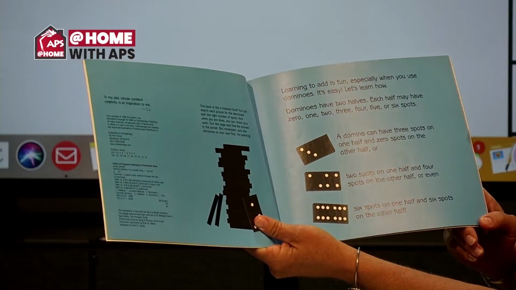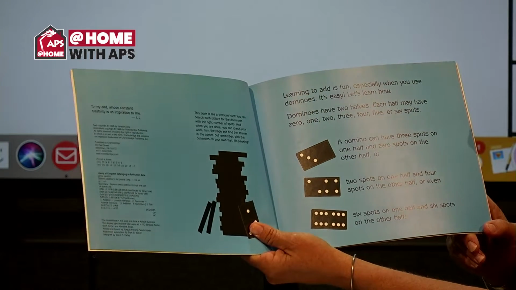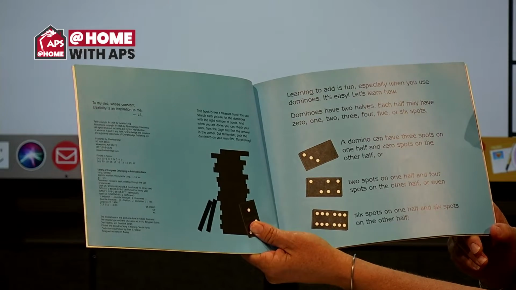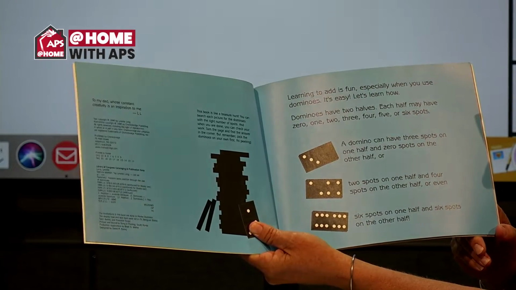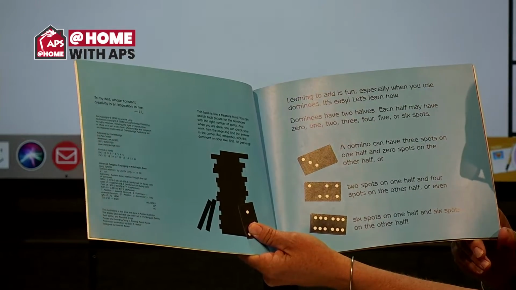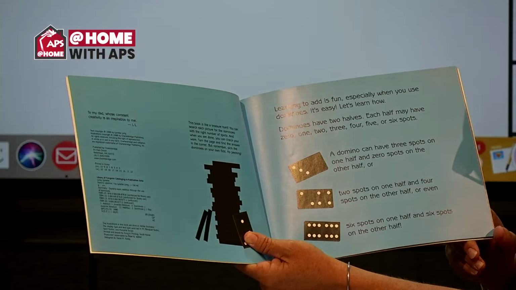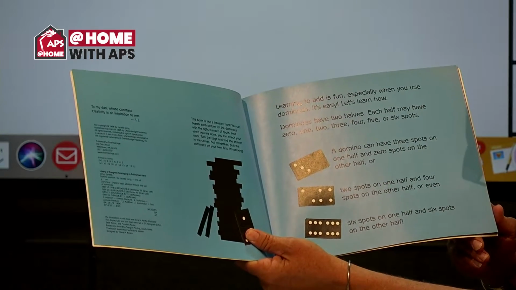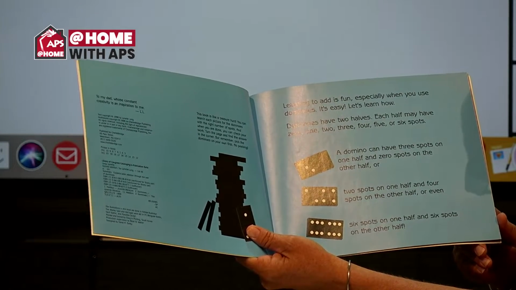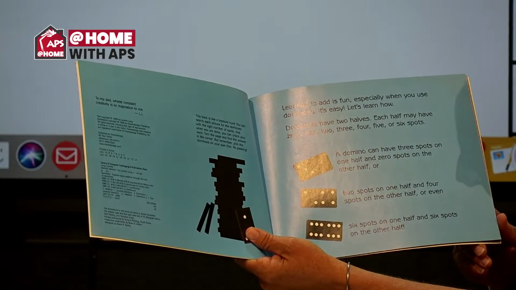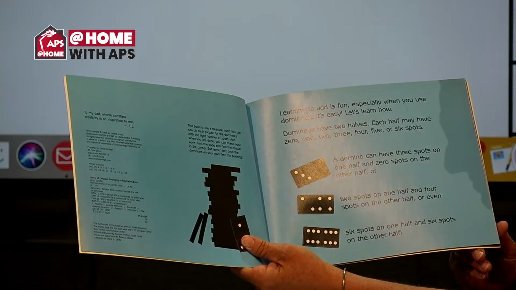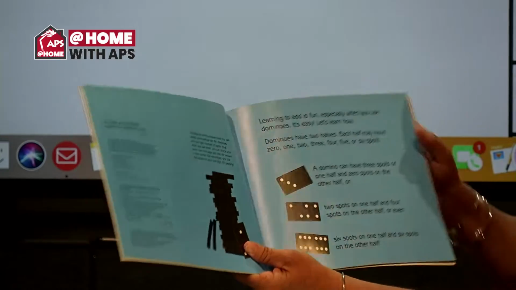So learning to add is fun, especially when you use dominoes. Dominoes have two halves. Each half may have 0, 1, 2, 3, 4, 5, or 6 spots. That's if you have a special set called double 6. There are some sets that go higher than that. A domino can have 3 spots on one half and 0 spots on the other, or 2 spots on one half and 4 spots on the other, or even 6 spots on one half and 6 spots on the other half. Another double. Do you remember 6 and 6? We worked on it last week. 12. You're right.